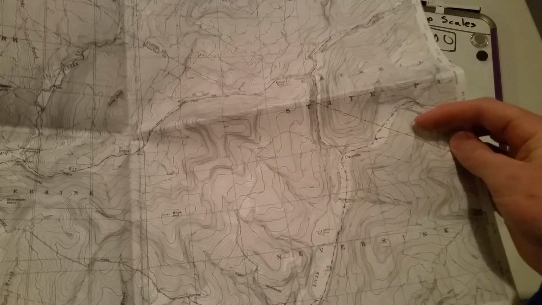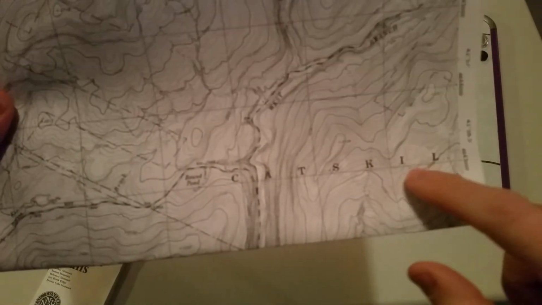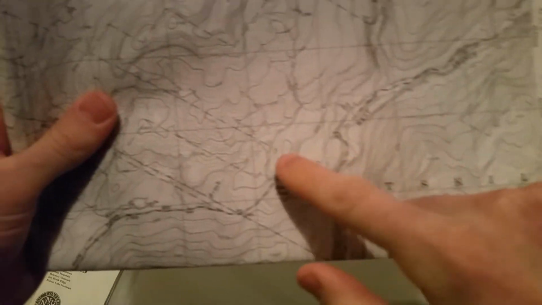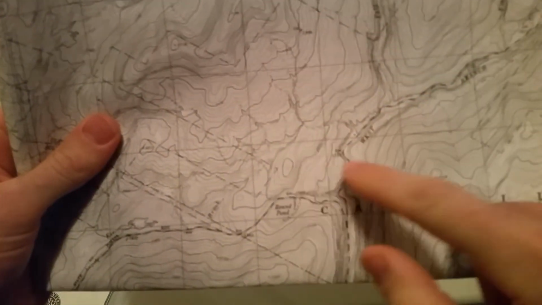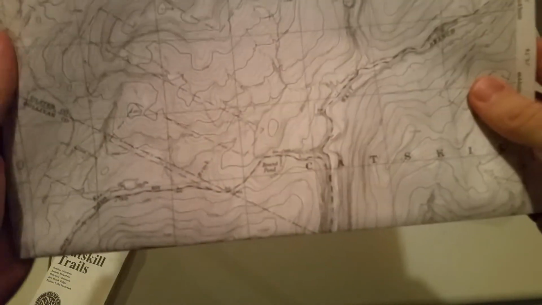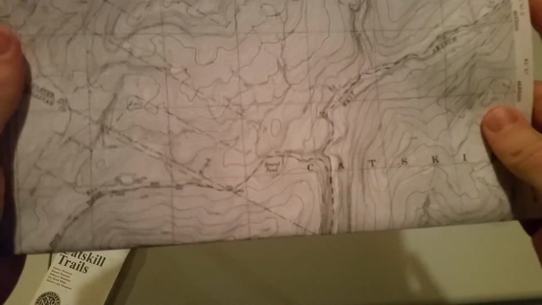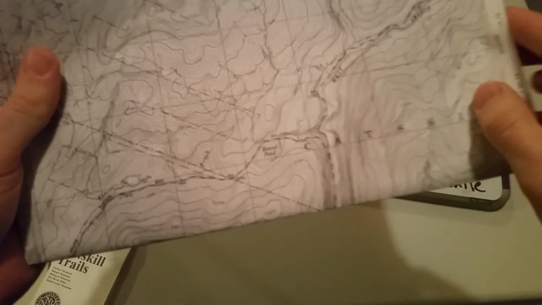Every square here is a kilometer. Each cube here is a 1 kilometer distance. So you're not going to have to pull out the ruler. That'll give you a general measurement.